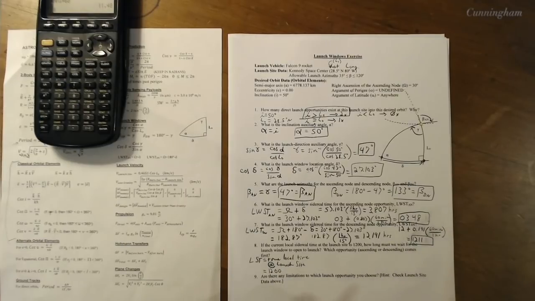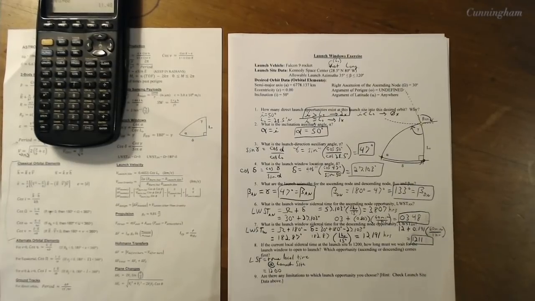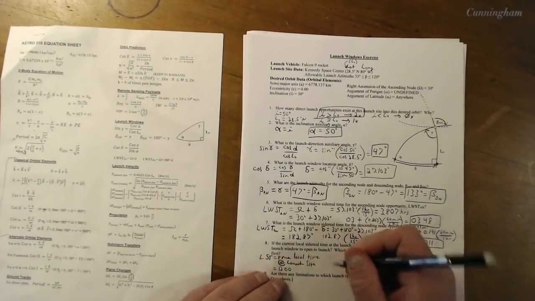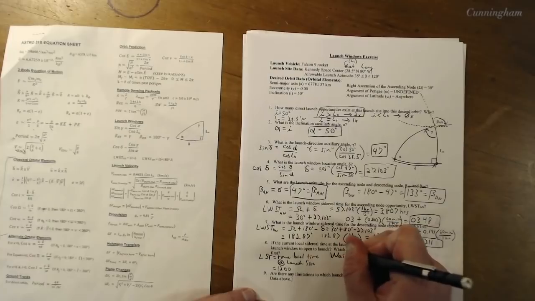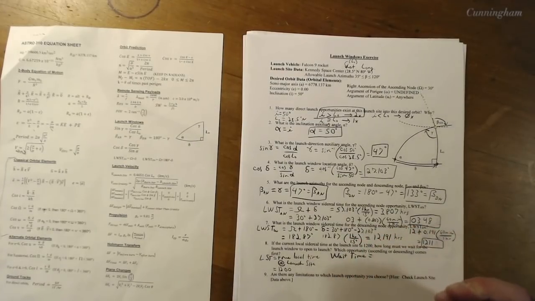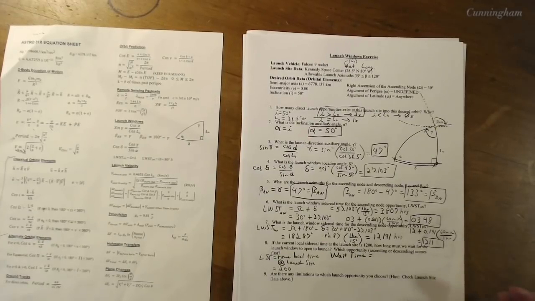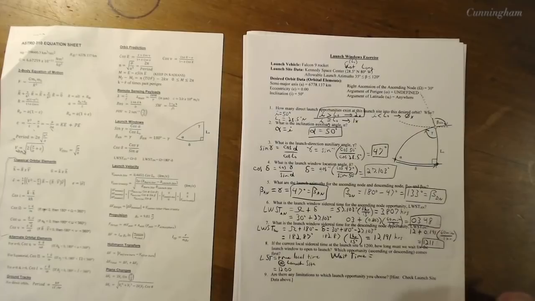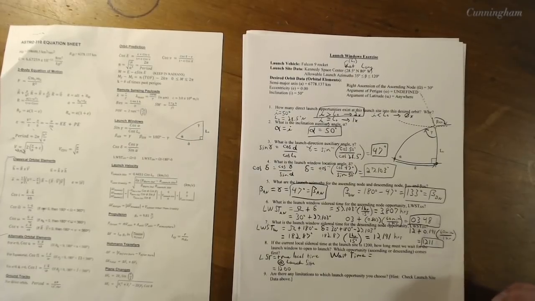Well, I tell you what. Let's go ascending node, descending node like we did before. All right, so wait time. Now this equation is not on your equation sheet because it's not really even an equation. Like if I tell you that you have to go to an event at 7 p.m., and right now it's 3:30 in the afternoon, or let's use military time.